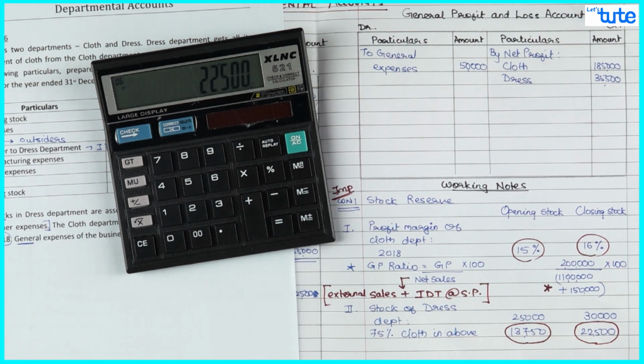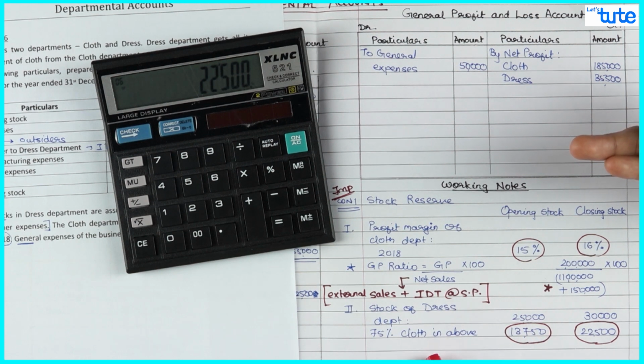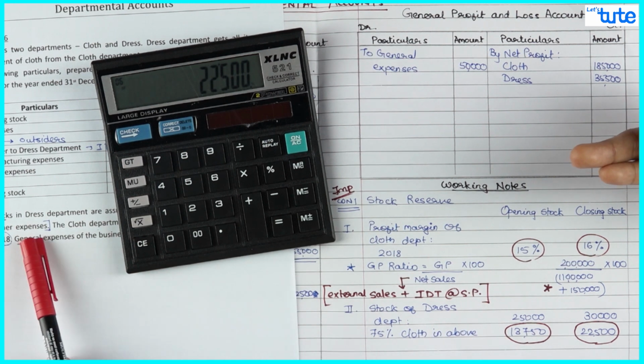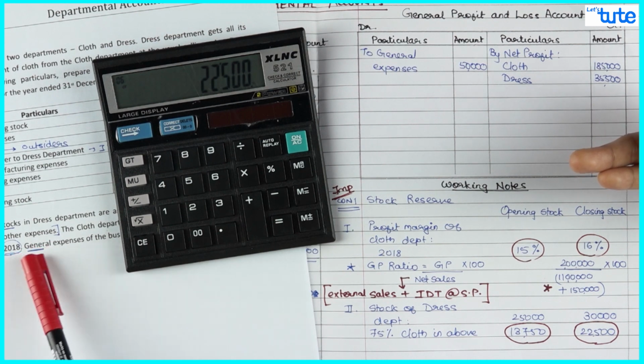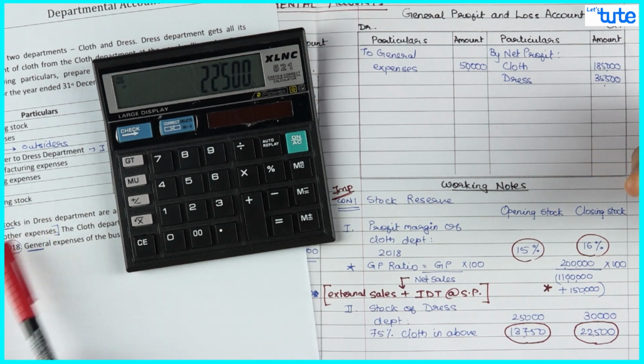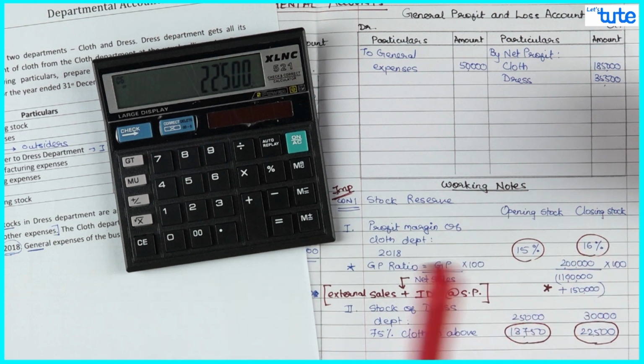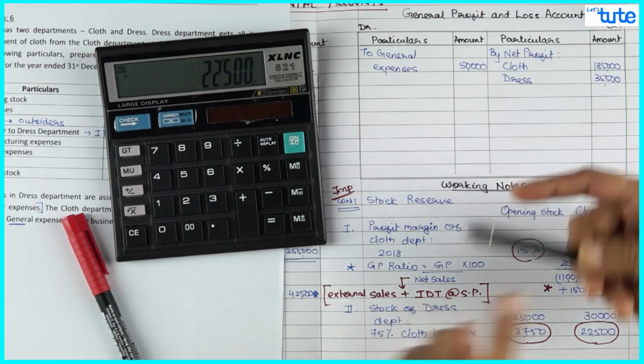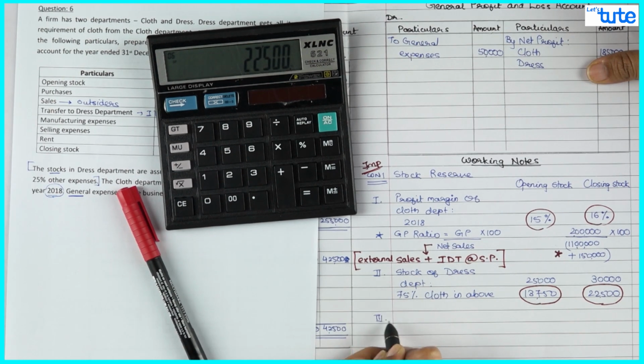So now we have both the elements over here, the profit margin of the transferor and the stock still lying with the receiver at selling price received from other department, not that 25%, because that 25% was other expenses, and on other expenses we do not have any unrealized profit because that is the actual price which we have paid to the outsiders. So now we have these two elements, we can easily calculate stock reserve.